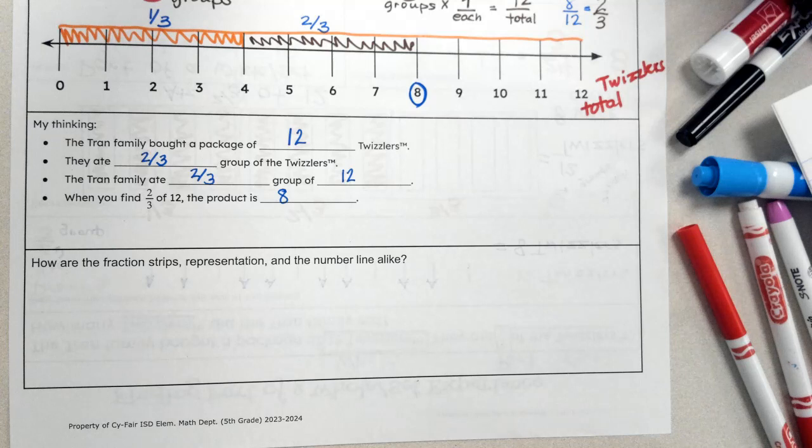All right, so as a reflection, what I want you to do is I want you to go back and think about that first model that we drew, the second representation, and the number line. What are some things that you see that are similar between the models? What are the things that you see that are the same between the models? Do that now.